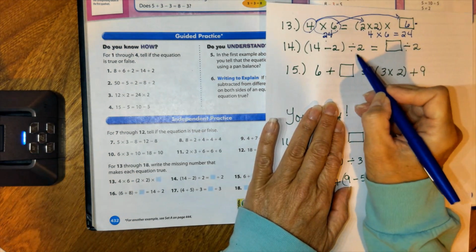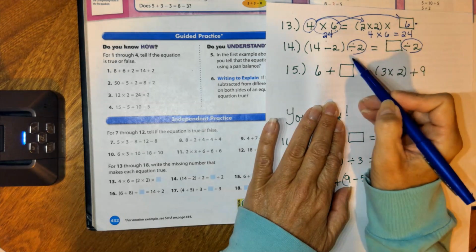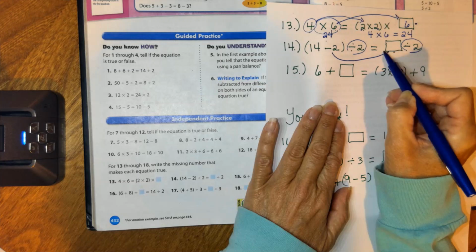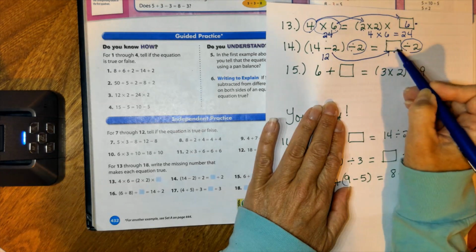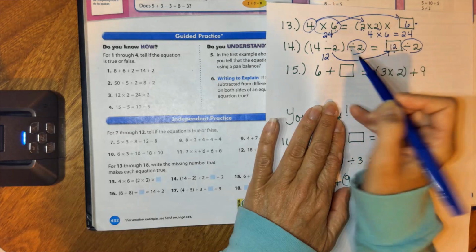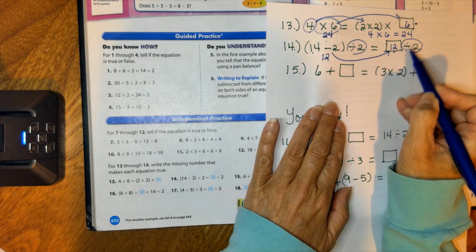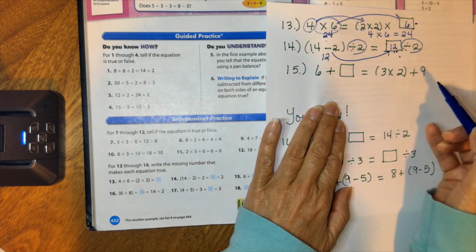Okay, over here, both sides already have their divided by 2. That already matches. I have to make this box match whatever is there. And of course, 14 minus 2 is 12. So here I need 12 as well. Then I have 12 divided by 2 is 6, and 12 divided by 2 is 6. So the missing number was 12.